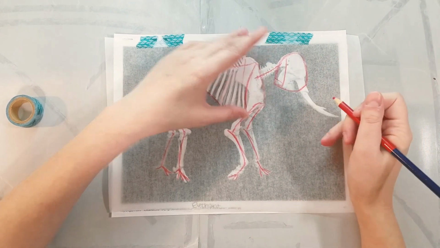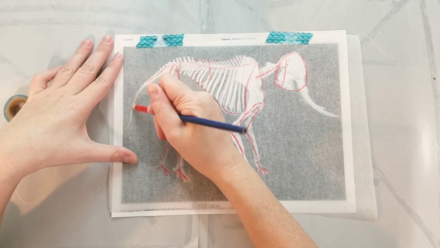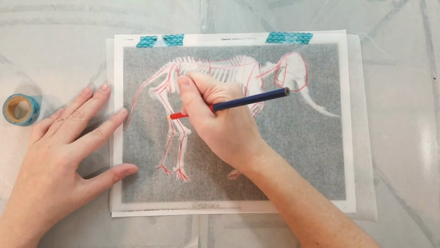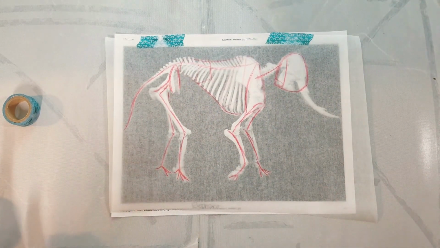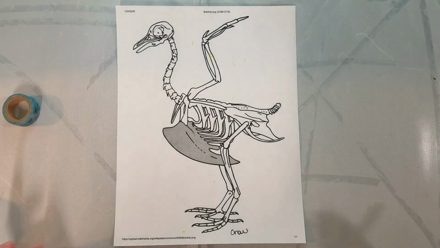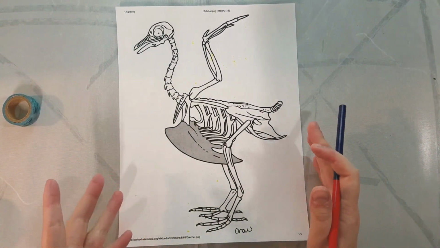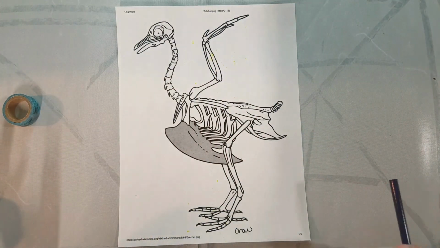And I'm not going to worry too much about the tusks. And then for the tail, it's almost like a dog. Alright, so that's our elephant. Next we have our crow. I had a really hard time finding just a skeleton of this. Same with the cat. However, this diagram is a really good place to start.